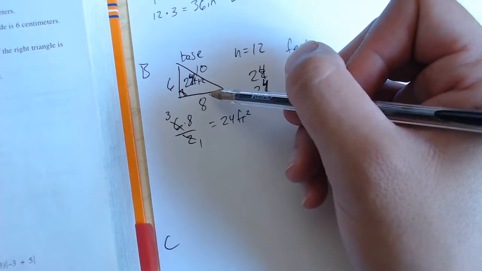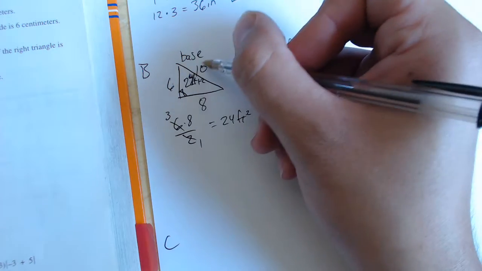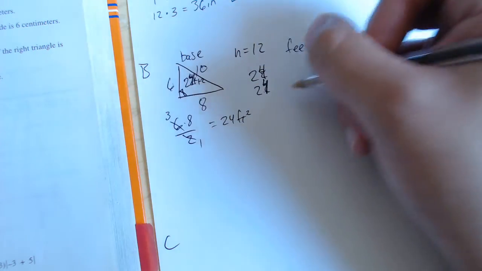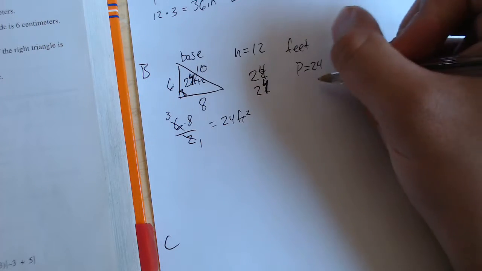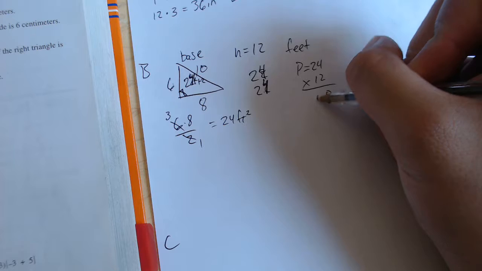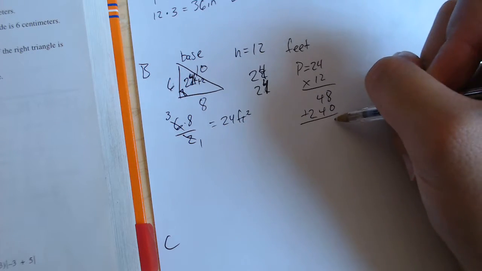To get the area of the walls, again, we take perimeter times the height. So perimeter is going to be 6 and 10 is 16, plus 8 gives me 24. So my perimeter also equals 24 times my height of 12. And then when we multiply this, we get 288.